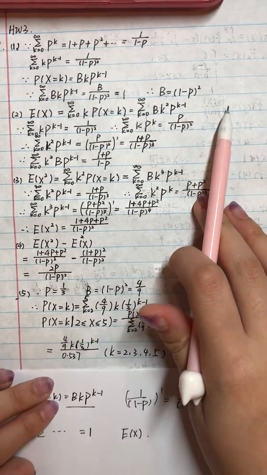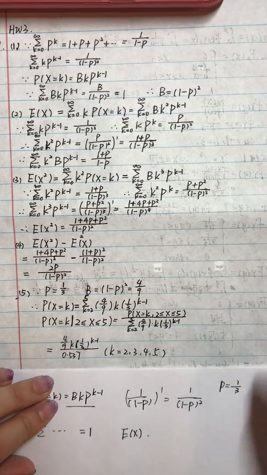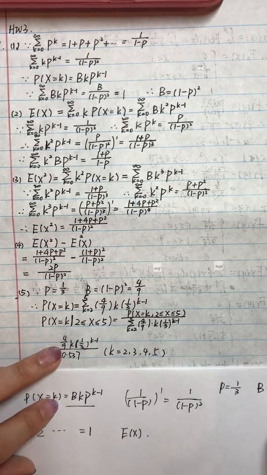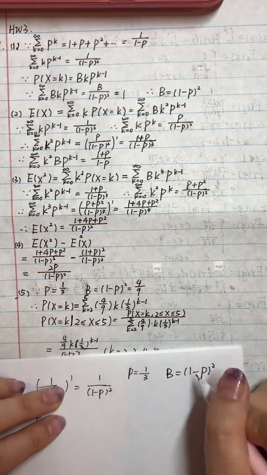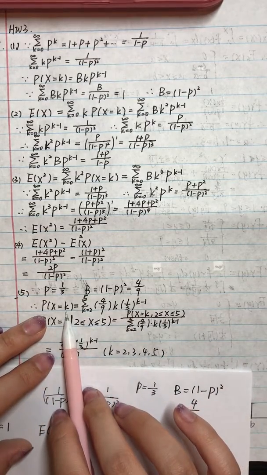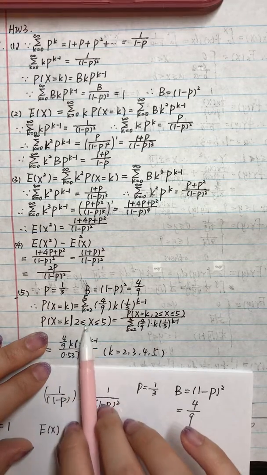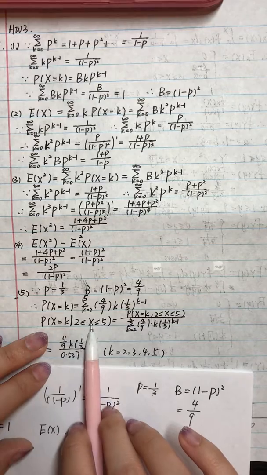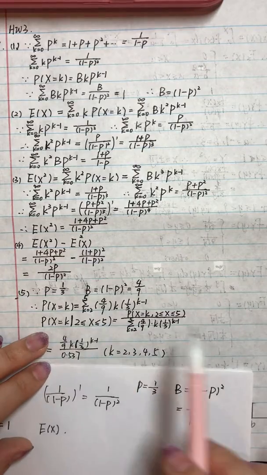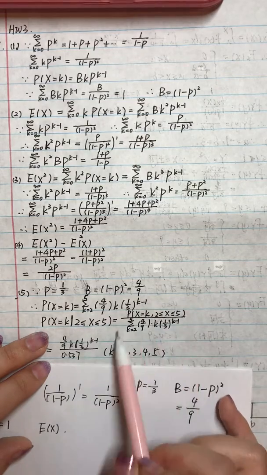And problem 5, we want to know, if p equals 1 over 3 and b equals 1 minus p squared, that is 4 over 9, we want to calculate, given that x is larger than or equal to 2 and less than or equal to 5, the probability of x equals k. This one equals this one.